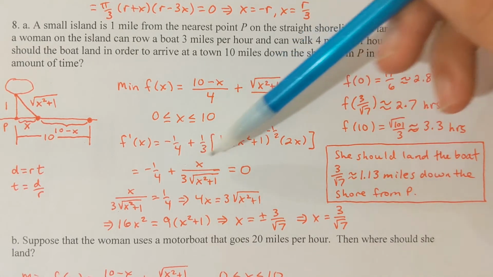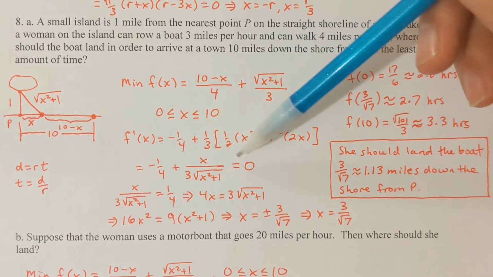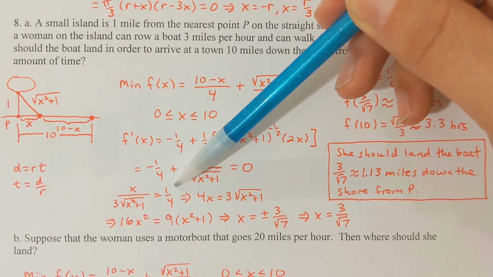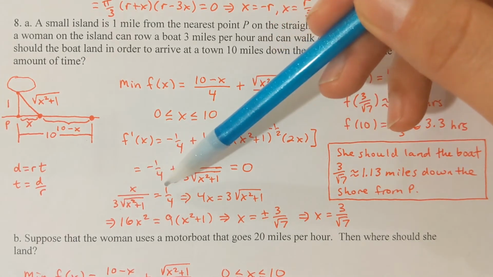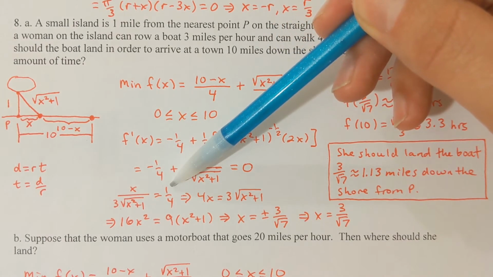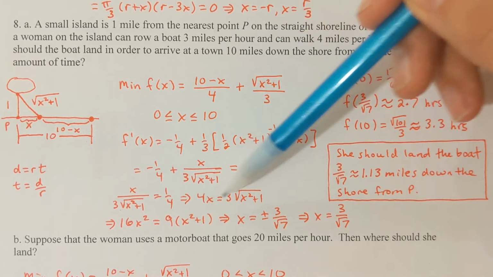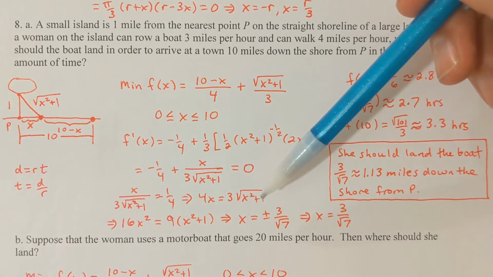I've written this in a radical form here. And, okay, I'm going to set this equal to 0 since I want to find the critical values. Let's add 1/4 to both sides. And then I'm going to cross multiply this here. So let's multiply by 3 times the square root of x squared plus 1, and then multiply by 4 to get to this next line. And you can square both sides to get rid of the radical there.